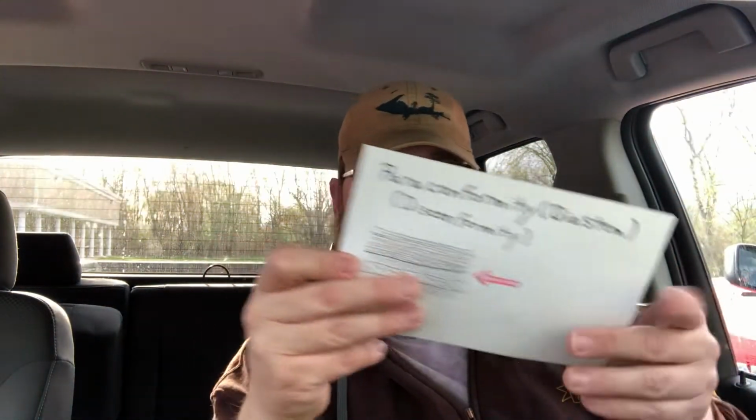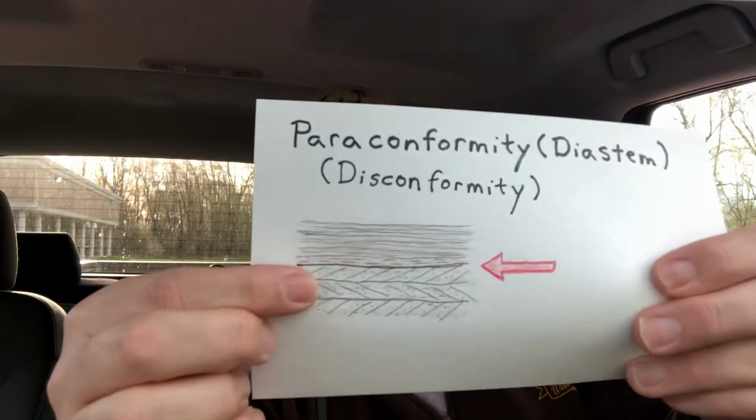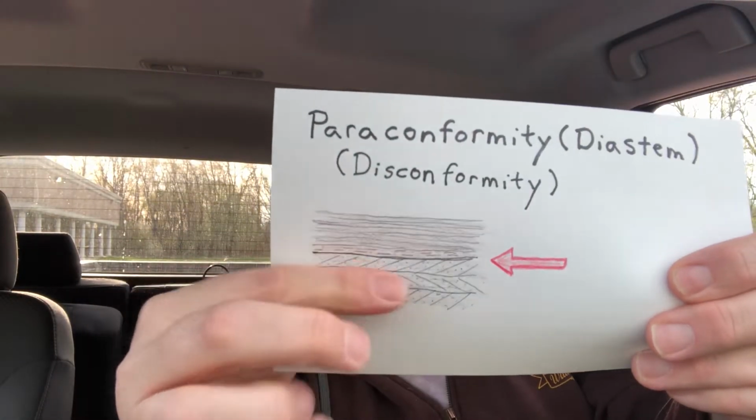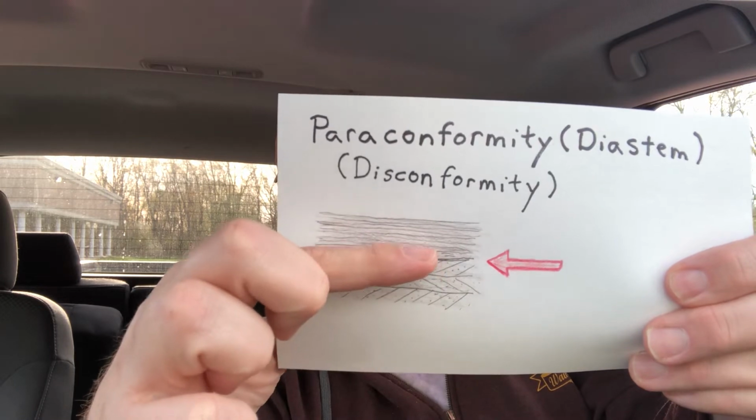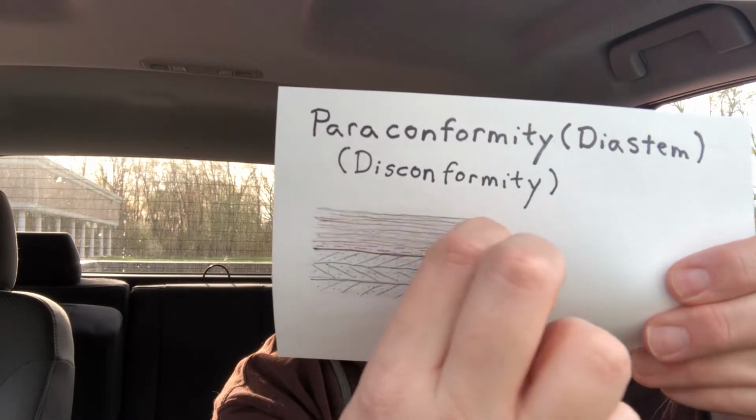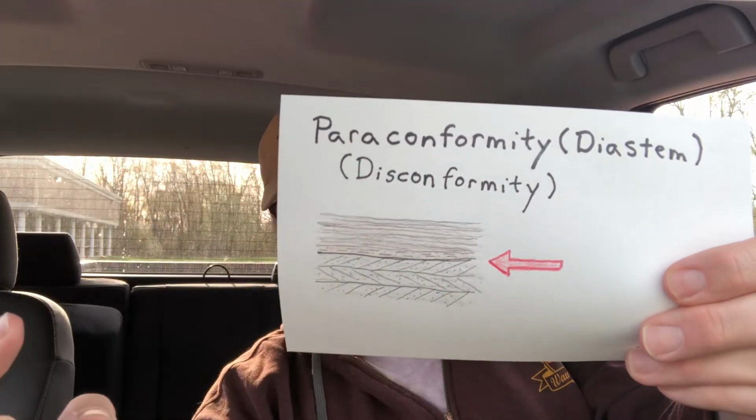It's just a break in time, or sedimentation might change for whatever reason. Say this was a carbonate like a limestone, and it stopped being deposited. You had clastic influence, you get a thin bit of clastic influence here, and then you get more limestone once the clastic influence ceases. So that's a type of disconformity, the paraconformity.